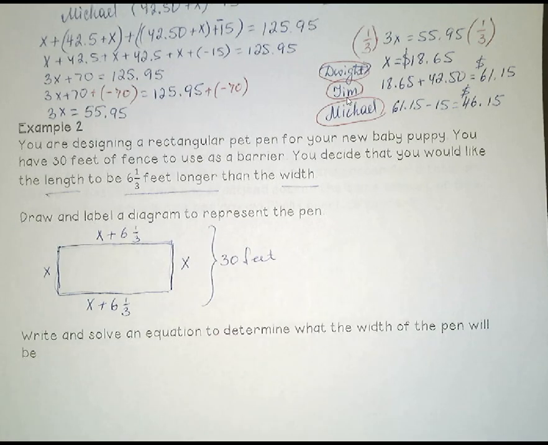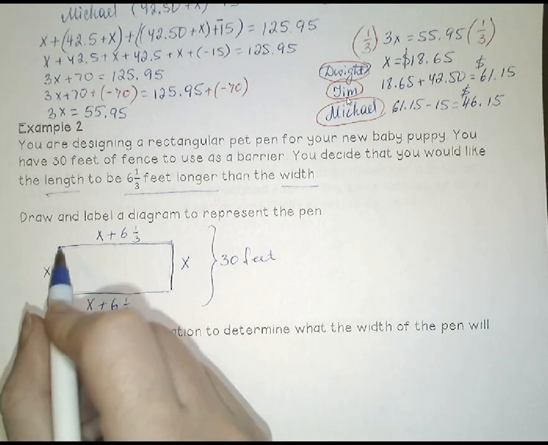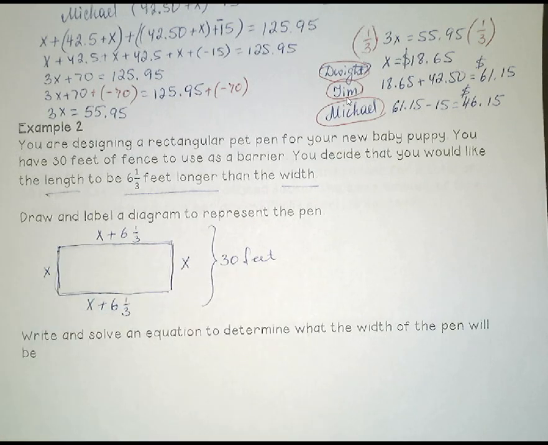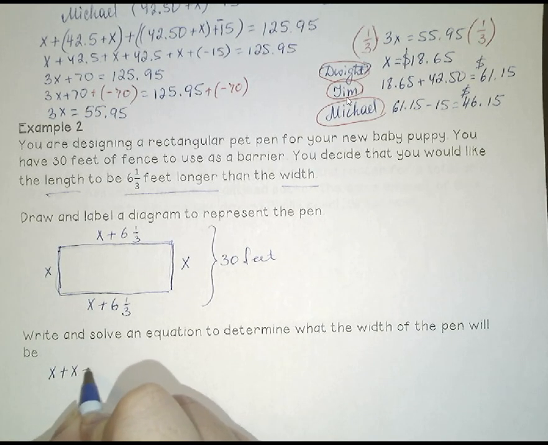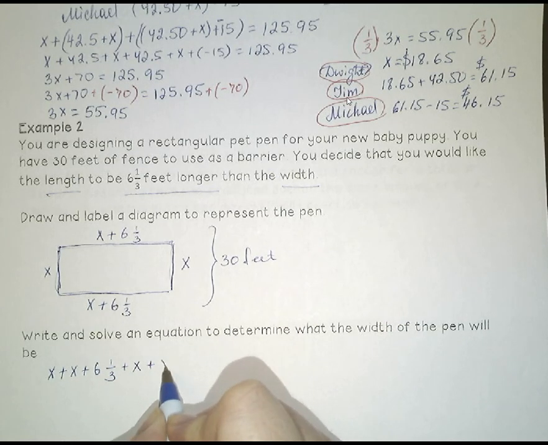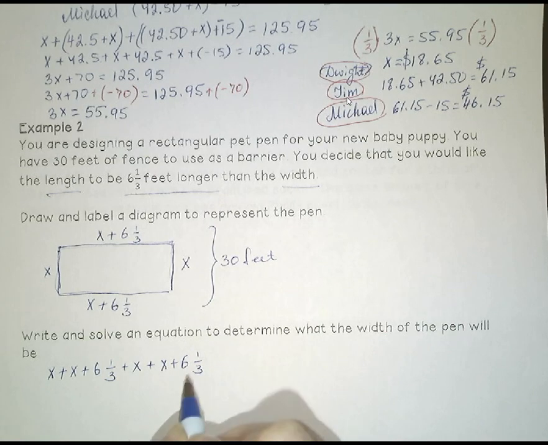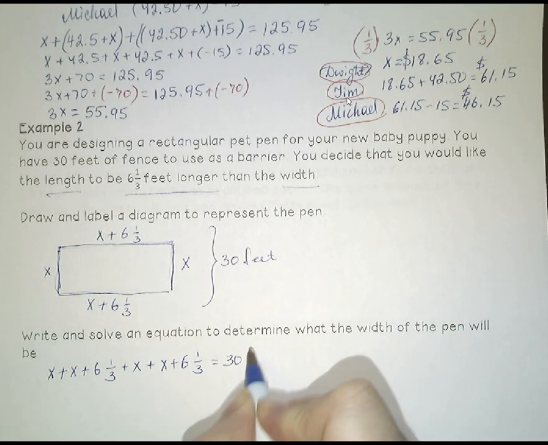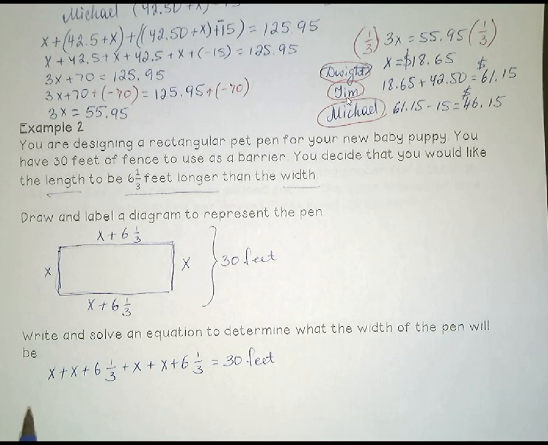Okay, so now what we want to do is to write an equation and solve for that x to find the width. So let's go ahead and add all of these together because that's what perimeter is when we add all the sides together. We will have x plus 6 1/3 plus another x plus another x plus 6 1/3. All of it together is 30 feet. I removed all the parentheses because here we have all the plus signs, right? We are adding all of these together. So it really doesn't matter the parentheses.